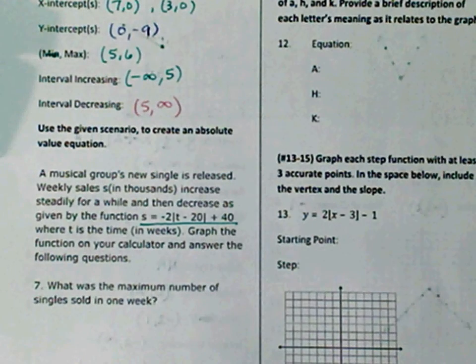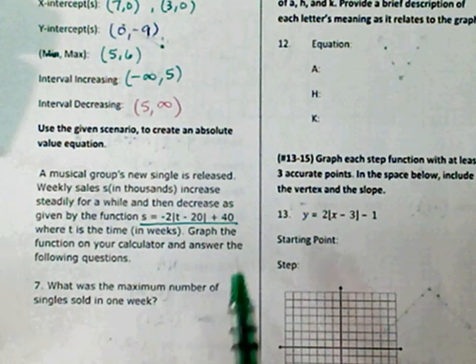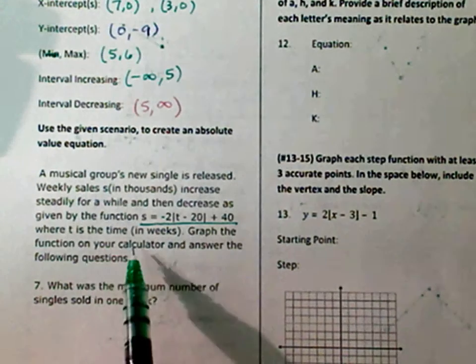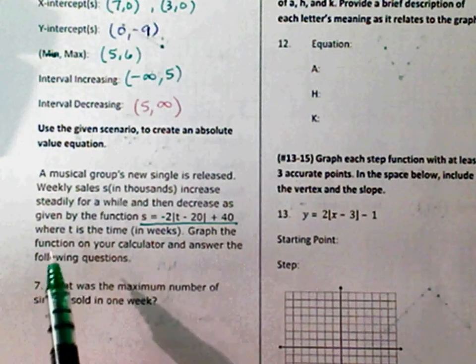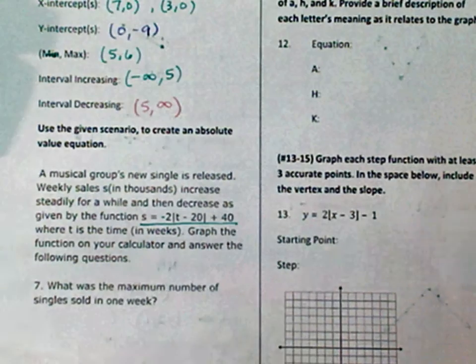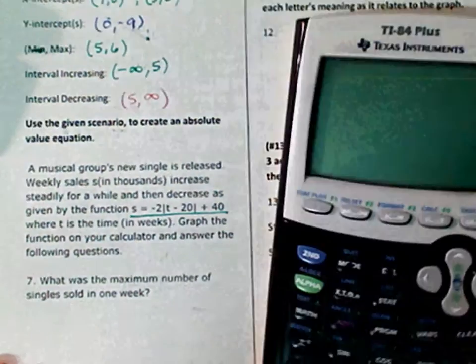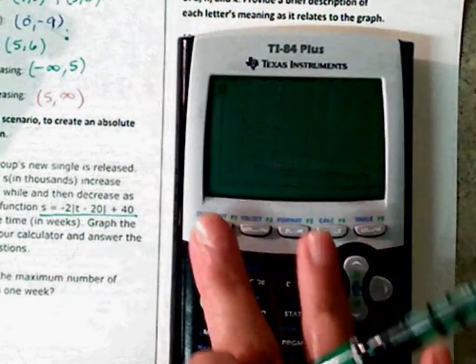All right. Now, it says, graph the following function on your calculator and answer the question. Here we go. Let me show you how to type this in. Okay. Turn on your calculator.